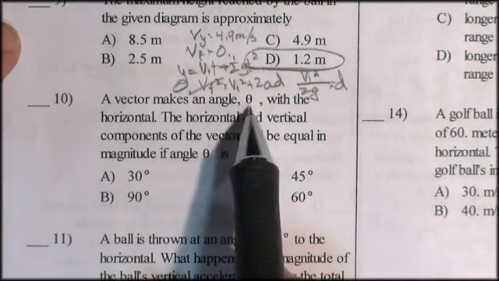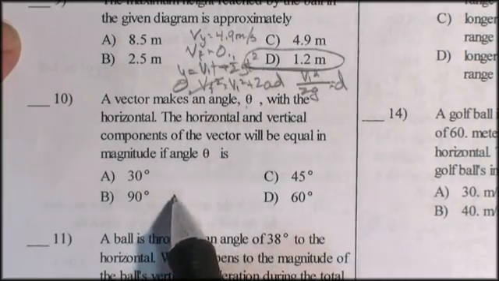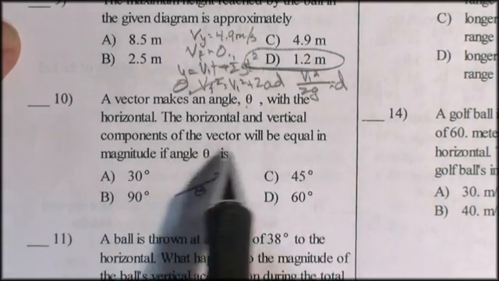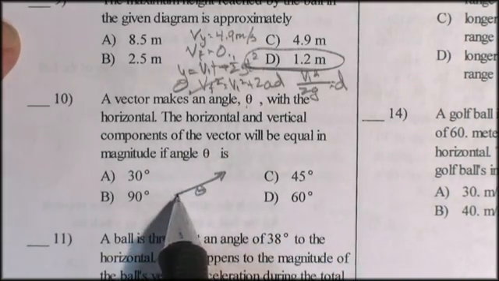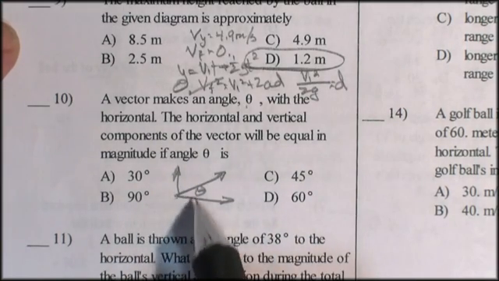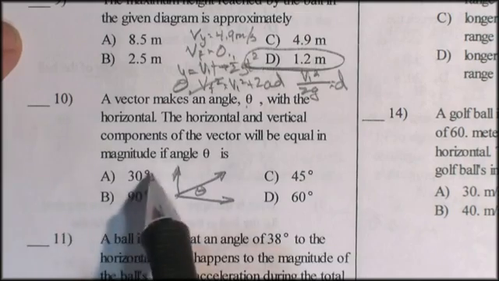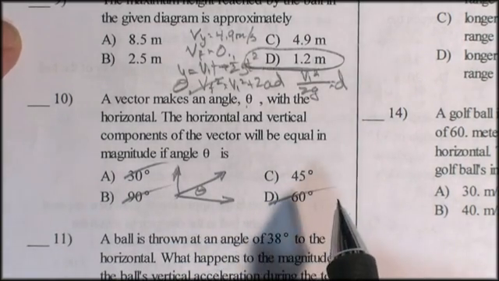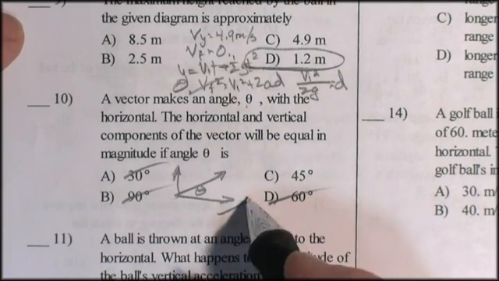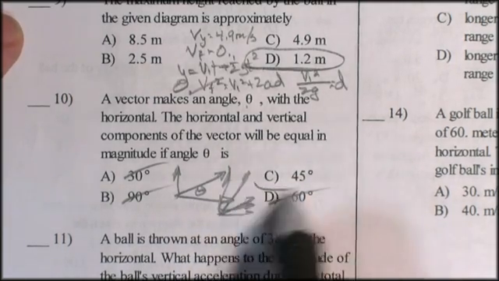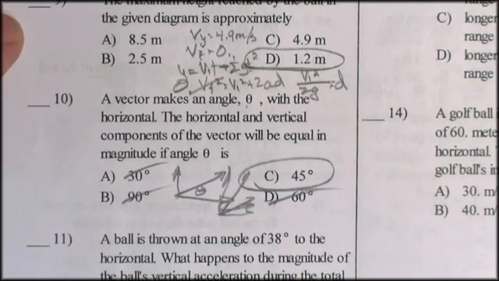Question 10, a vector makes an angle theta with the horizontal. The horizontal and vertical components of the vector will be equal in magnitude if angle theta is, well, you can do some fancy math, but you know it's not 30, you know it's not 90. 60 is just the opposite of 30. So if it was 30, you'd have these two components, and 60, you'd have them just simply reversed. The answer's got to be 45 degrees.